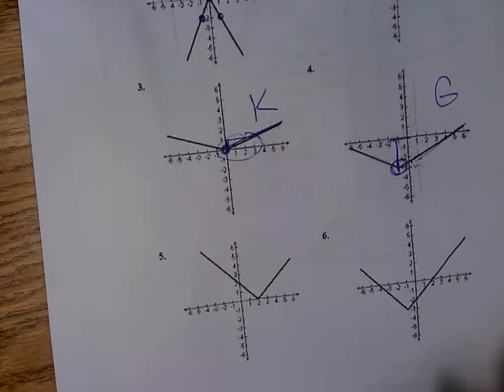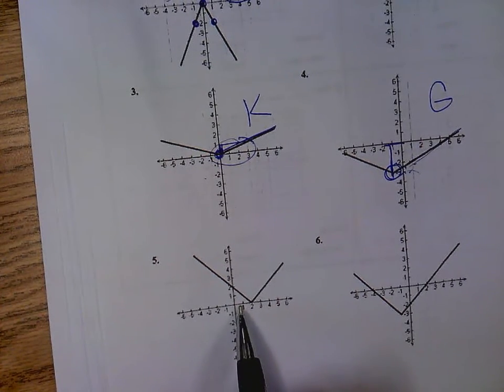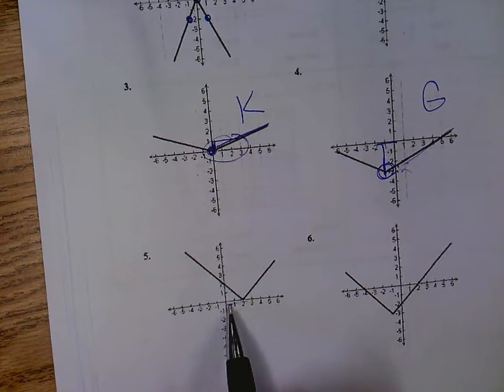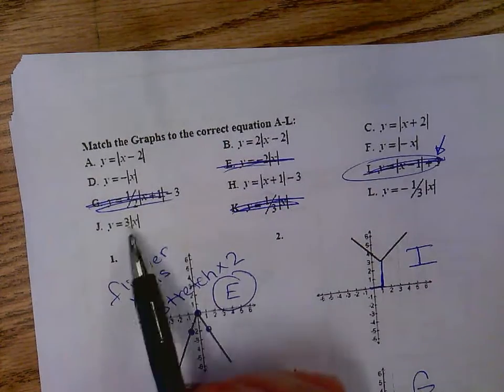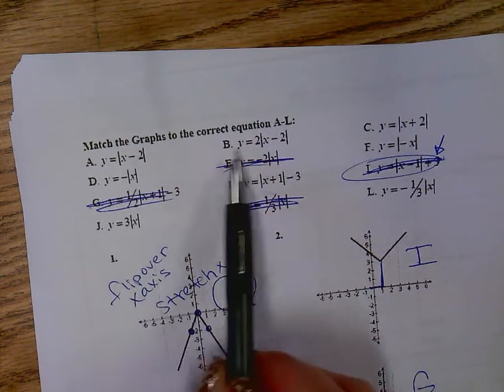All right, number 5, the only change looks like it is shifted to the right. So I look up here. Shifting to the right is either A or B, right?